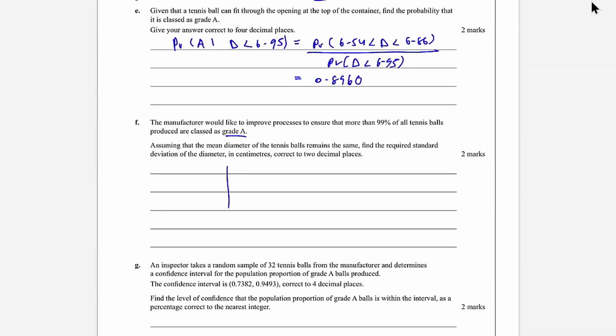So essentially what it's asking is, if this is our normal, this is our mean, this area is going to be 0.99, and you have your 6.54 and your 6.86 here. And you have to find the standard deviation which makes this area 0.99 for these two bounds.